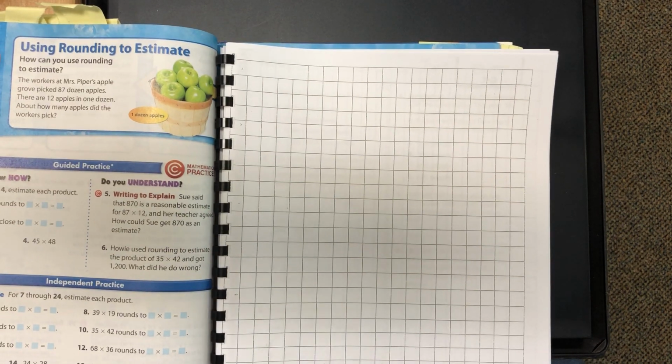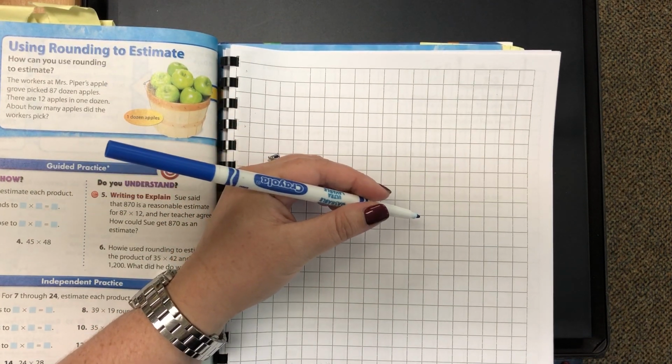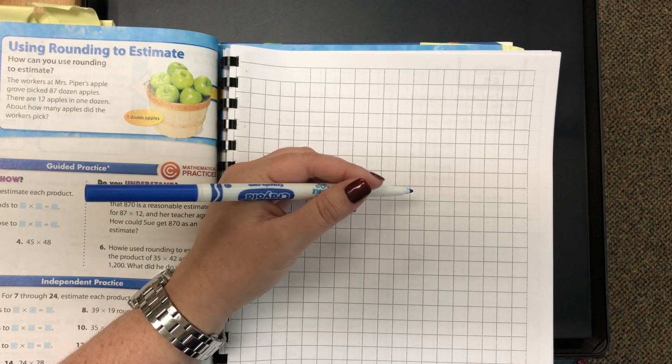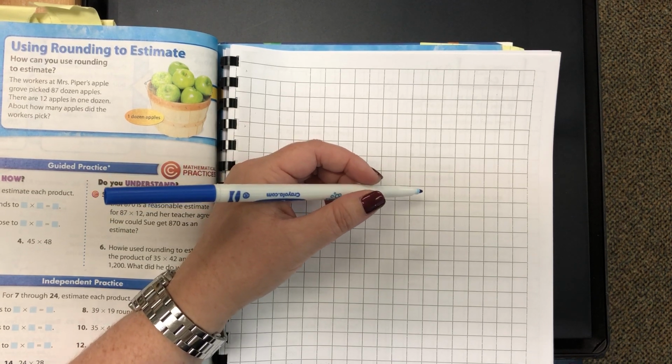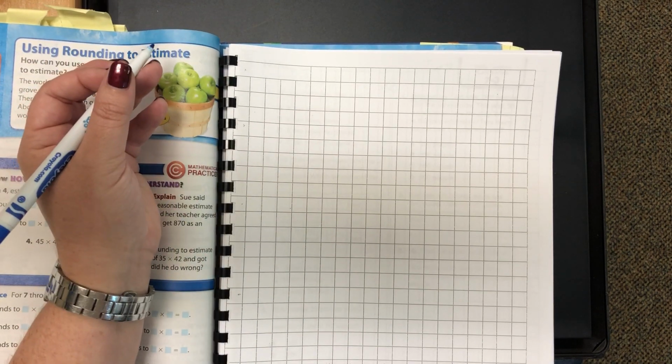So with this one, all we have to remember are the rules of rounding. I need all bodies turned around looking at the board, please. We need to remember the rules of rounding.